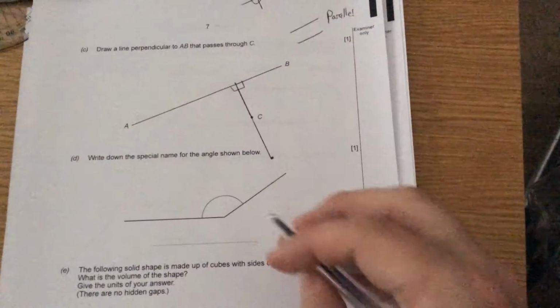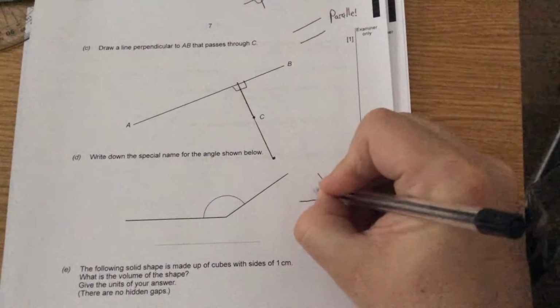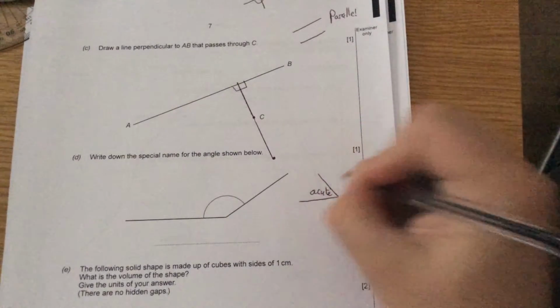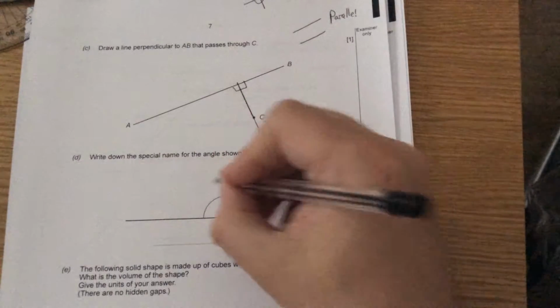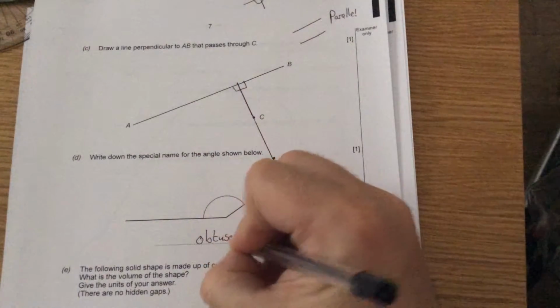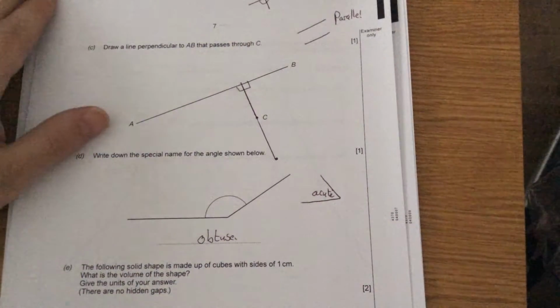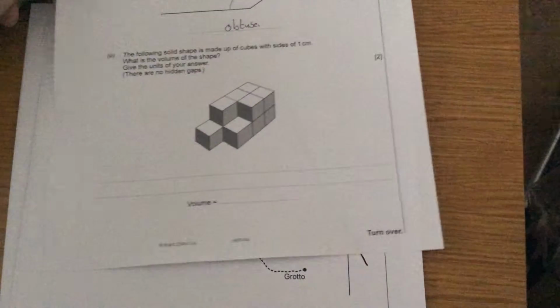Right, a special type of name for this angle. A smaller angle less than 90 degrees is called an acute angle. An angle bigger than 90 but less than 180, less than half a turn like this one, is called an obtuse. And the angle bigger than 180 degrees is called a reflex angle.